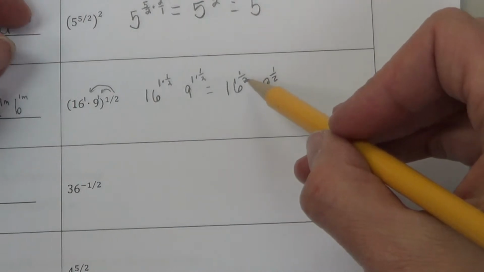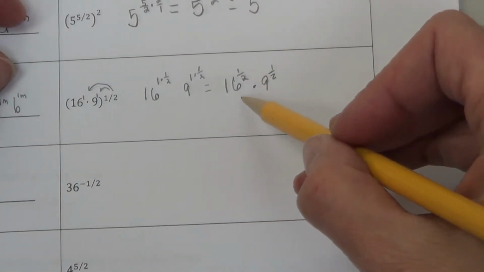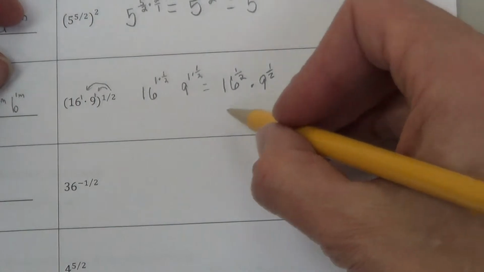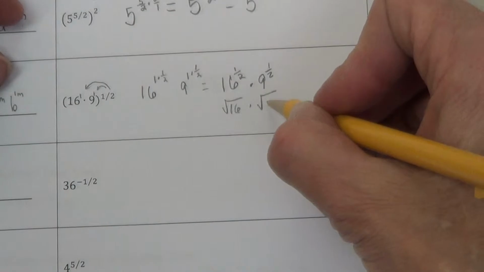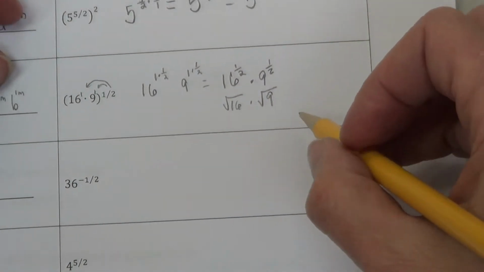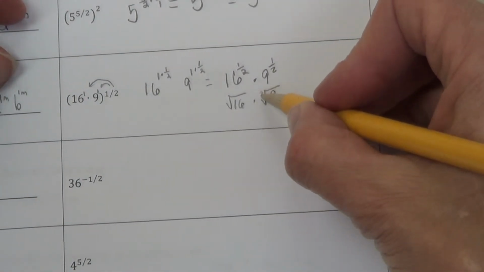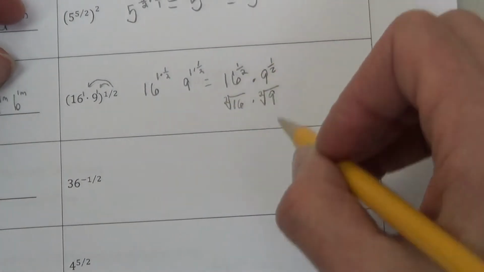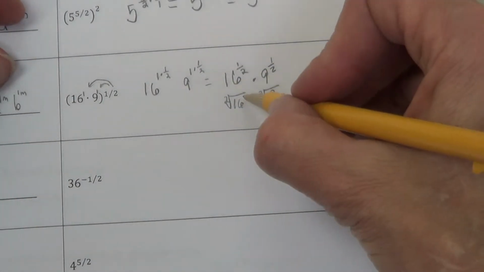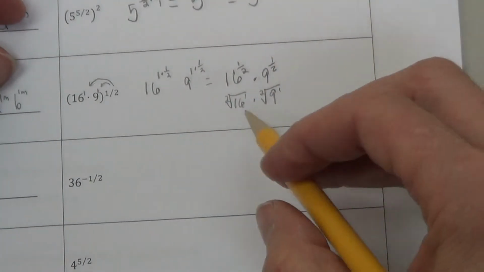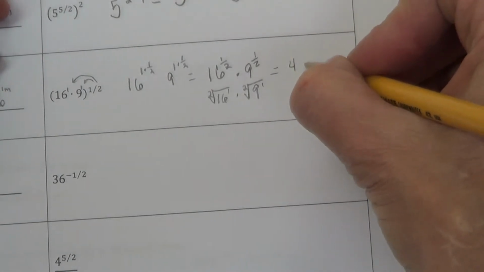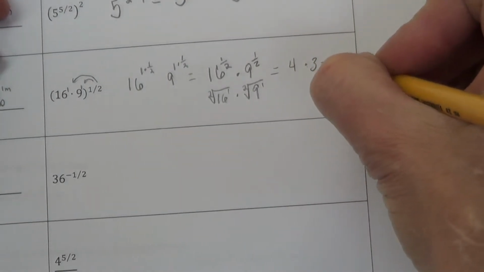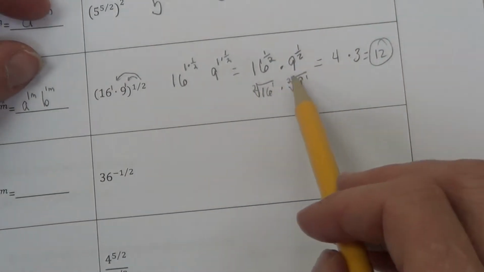Well, the 1/2 root of 16, that's just simply saying the square root. It's saying the square root of 16 times square root of 9 is what that's saying. Remember, a square root has a 2 out there that we don't have to write because it's our most common root. That's how we get that, the ones on the inside. So the square root of 16 is 4. Square root of 9 is 3. And we get 12 as our final answer. Again, I'm wanting you to show all the exponents here, what's happening with them.